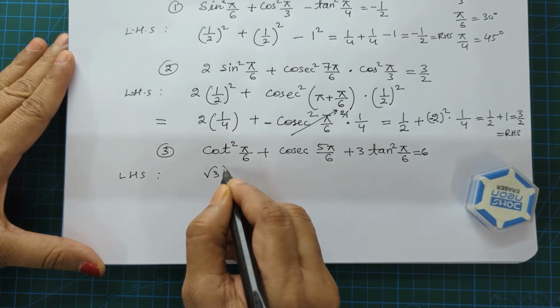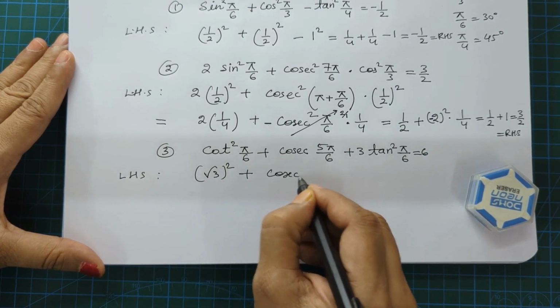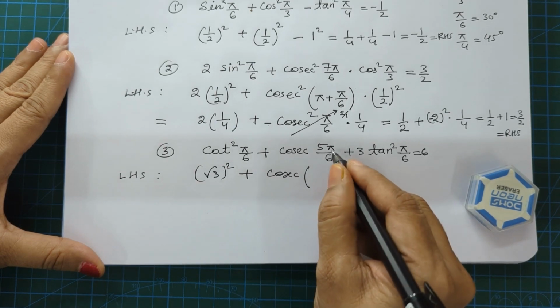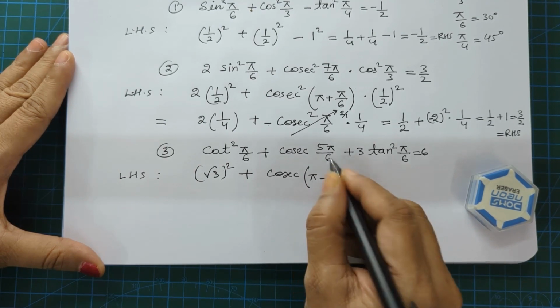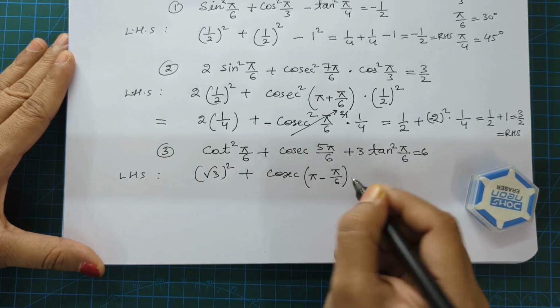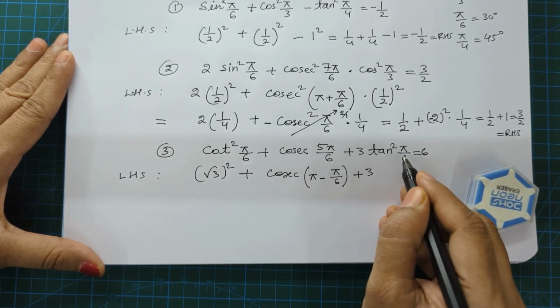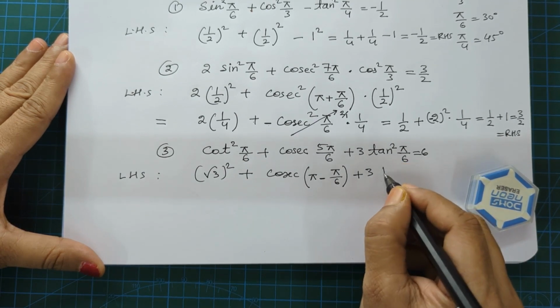This is root 3 square plus cosec. This angle we have to write in terms of pi by 2 or pi. So first we write pi by 6. Minus is better. 6 pi minus pi is 5 pi. So we have to figure out how to write 5 pi by 6. So this is the way of doing it. Plus 3 tan 30. Tan 30 is 1 by root 3. 1 by root 3 square.